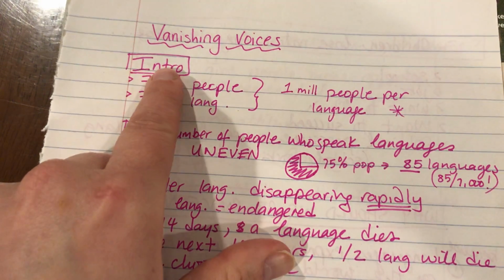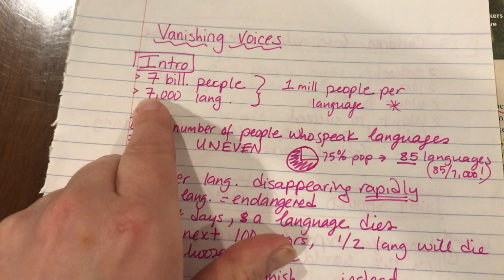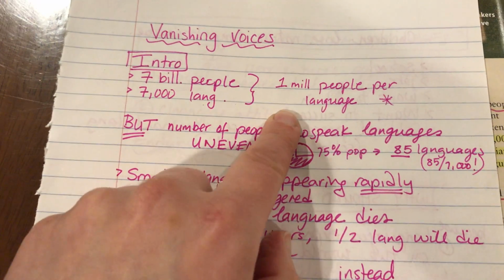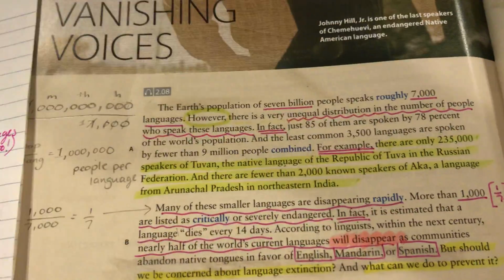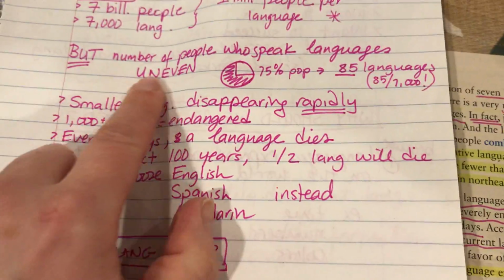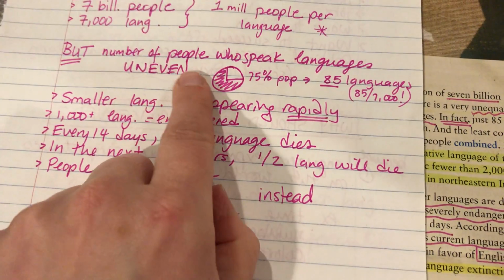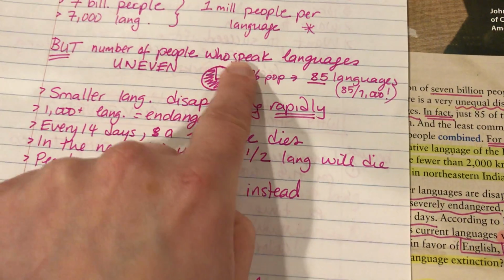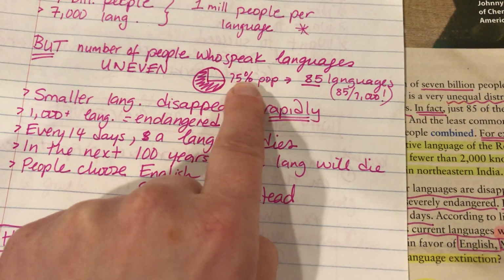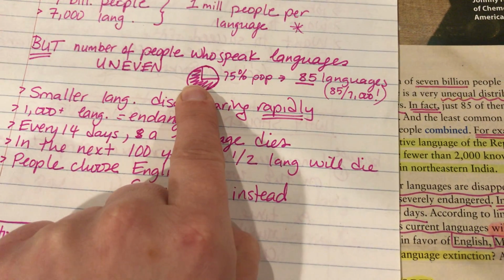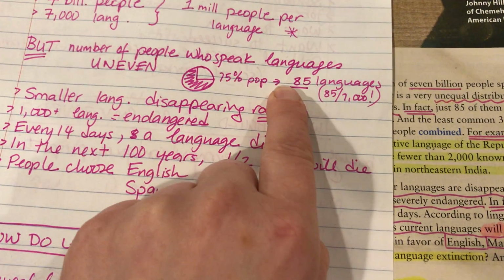I wrote introduction, 7 billion people, 7,000 languages. And this is my math, 1 million people per language. But, so in the text it said, however, I used the word but the number of people who speak the languages is uneven. Then I drew myself a little diagram to help me remember and understand better. 75% of the world's population speaks 85 languages.